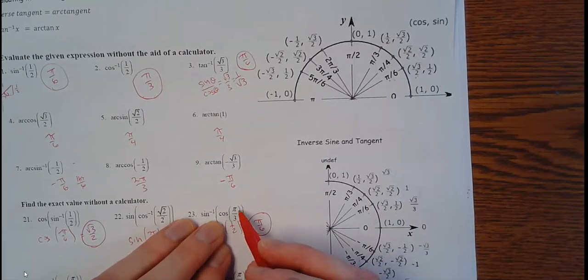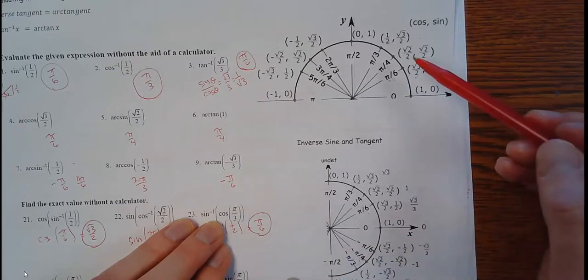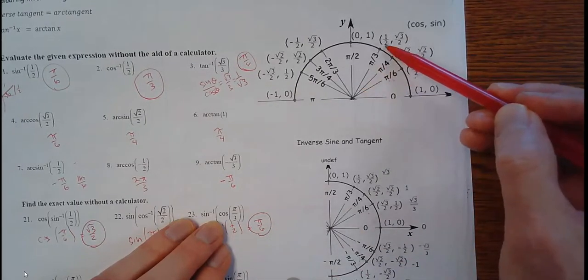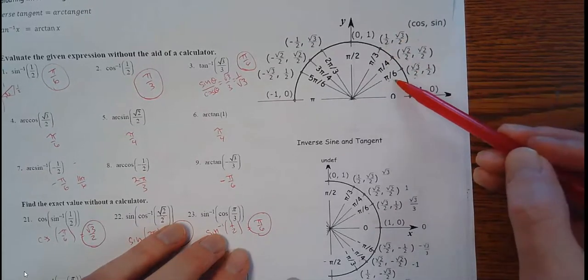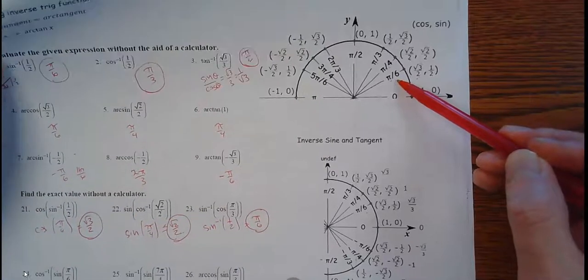The cosine of pi over 3. So here's pi over 3. The cosine is 1/2. Now take the inverse sine of 1/2. So I have to look for where the second coordinate is 1/2. It's right here. That's pi over 6.